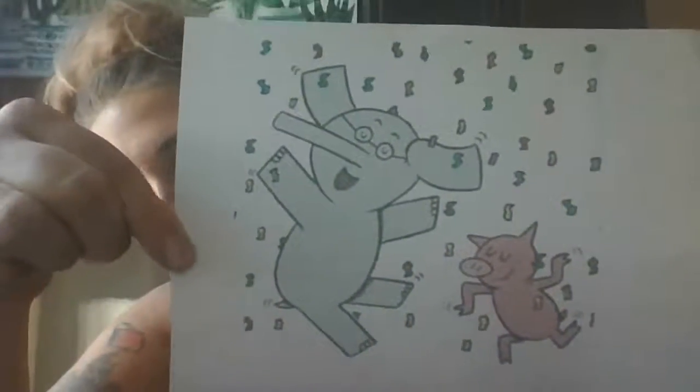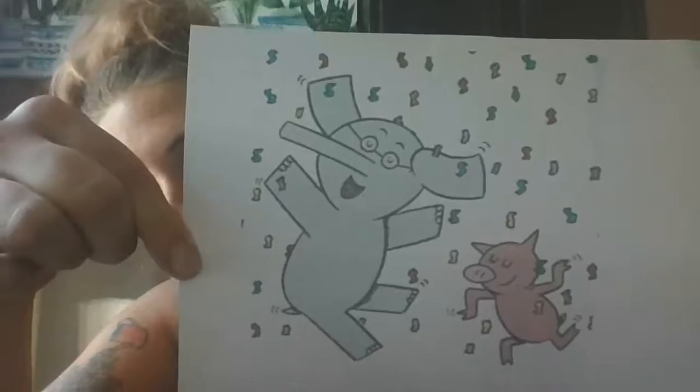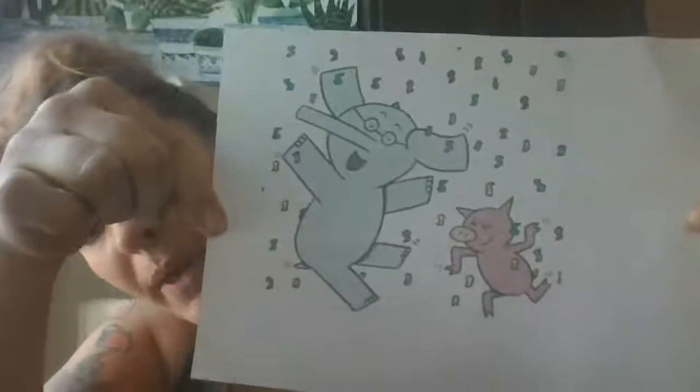Hi. Today we're going to talk about how the pictures in a story, or illustrations, can tell us different things about the characters in the story. So look at this picture. What do you think the characters are feeling by looking at this picture? How do you know that they're feeling this way?